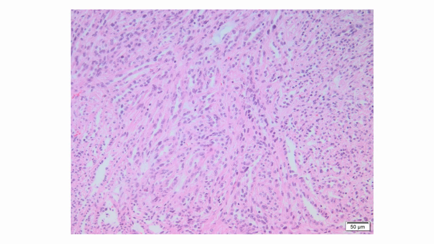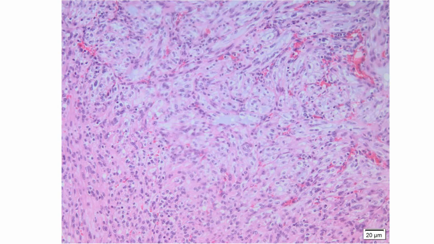As we see here, the packed tubules and myxoid stroma. And here the myxoid stroma is clear and the spindle-shaped cells are present here. So these three findings led us to the diagnosis.